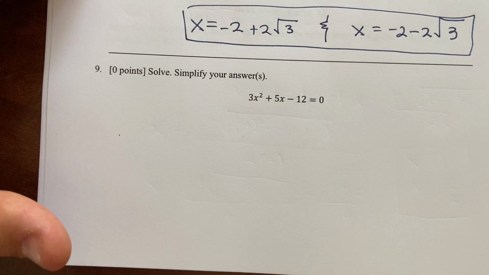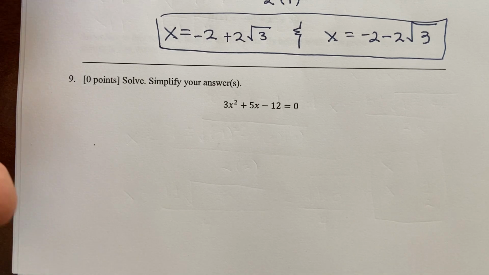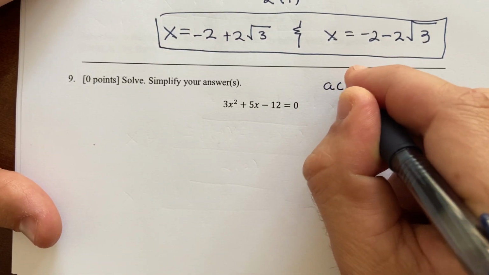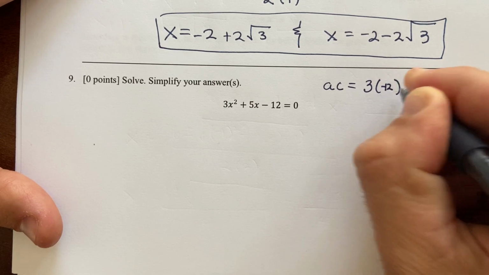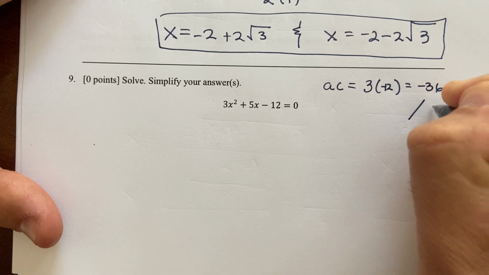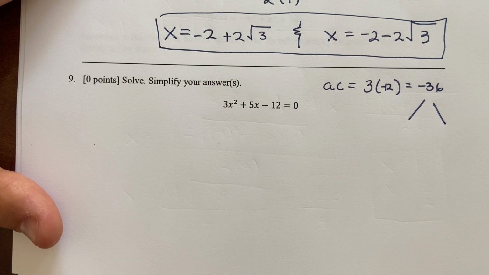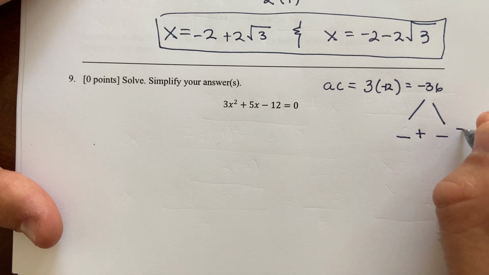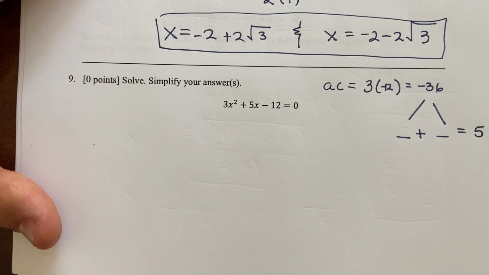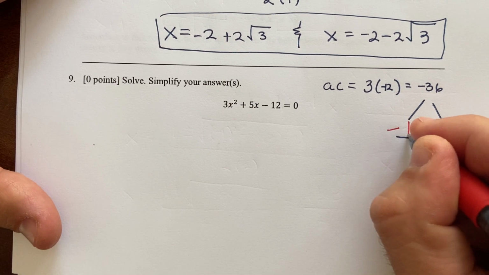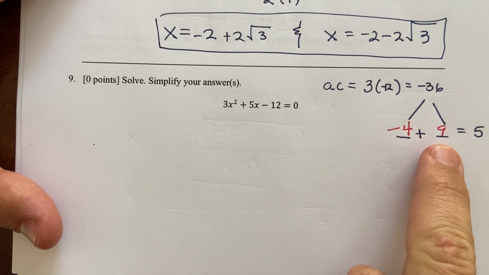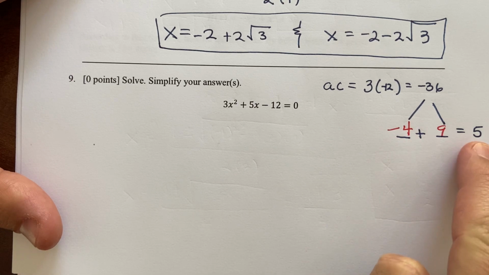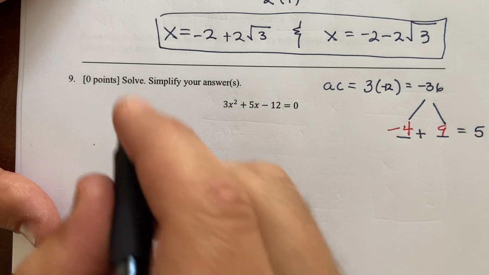So if I were to say, let me see if this factors, then we'd have our a times c equals 3 times negative 12, which equals negative 36. Looking for numbers that add up to 5 if possible. In this case, negative 4 and 9. Negative 4 times 9 is negative 36, negative 4 plus 9 is 5, so this thing does factor.